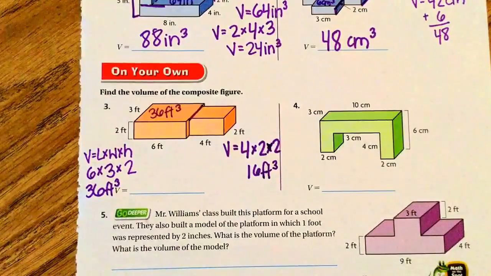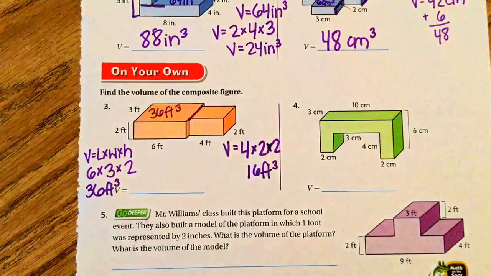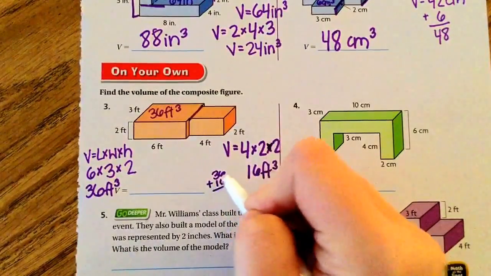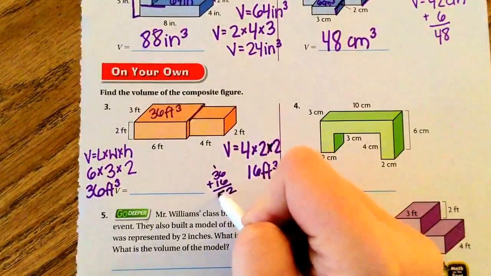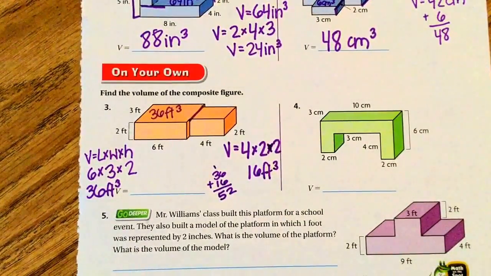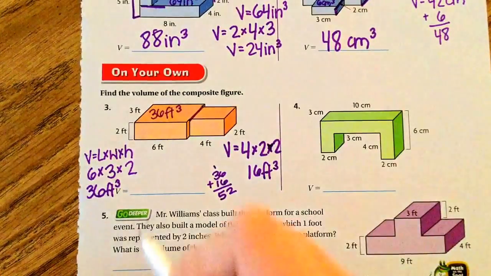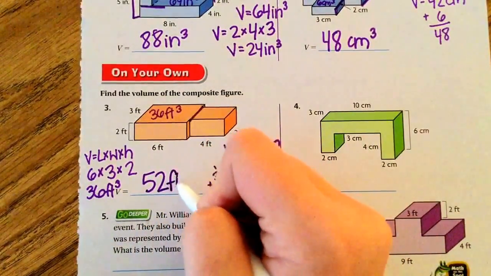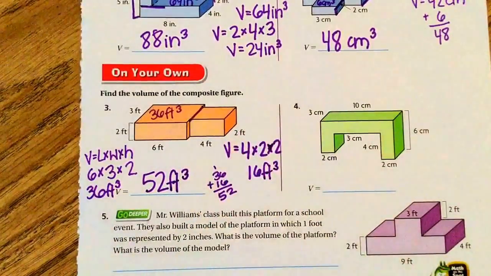How do I get them together? You add them together. 36 plus 16. What is it? I got 52. You forgot to carry your 1. 52 what? What's my unit? 52 cubic feet. Everybody agree with that? Yes. Anybody have any questions? No.